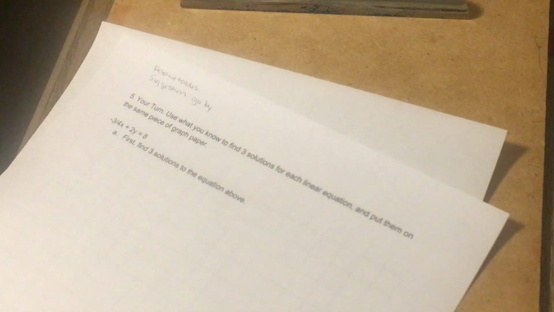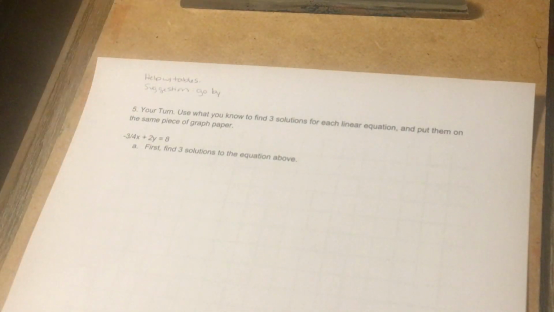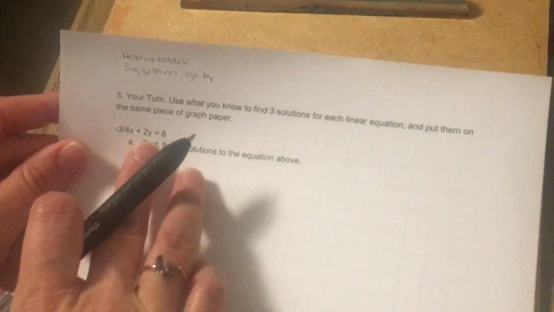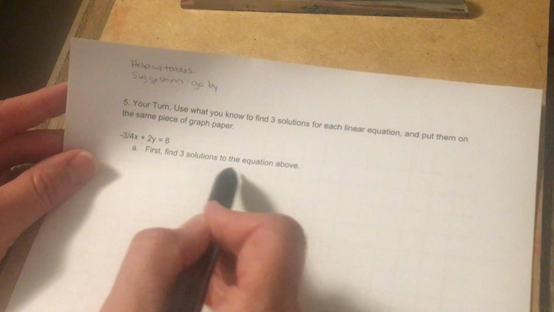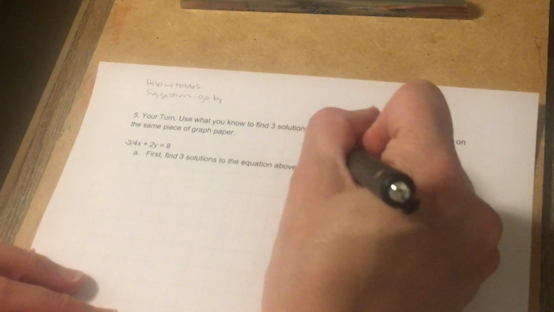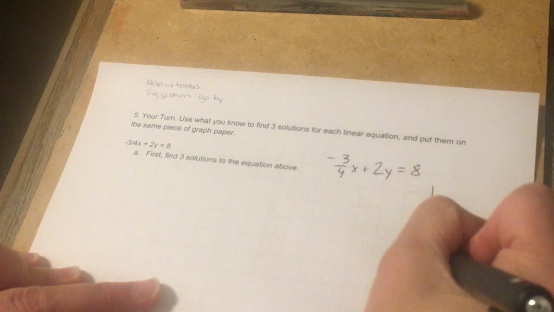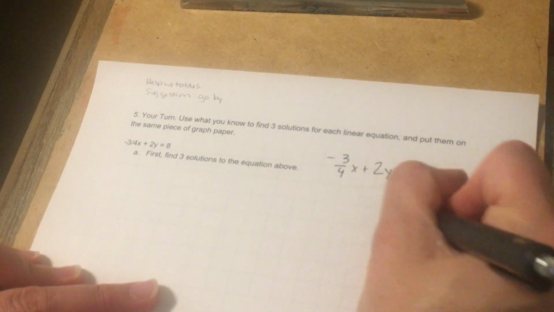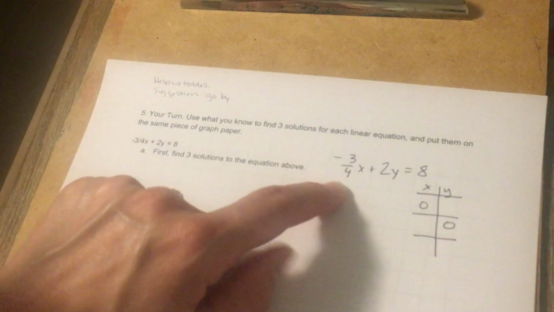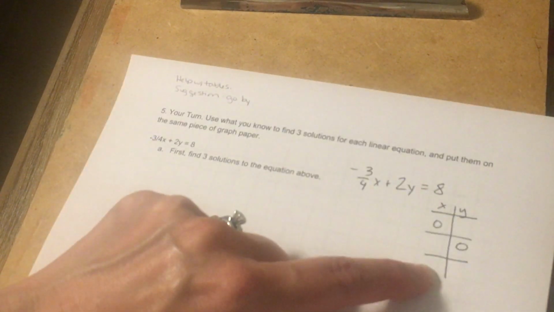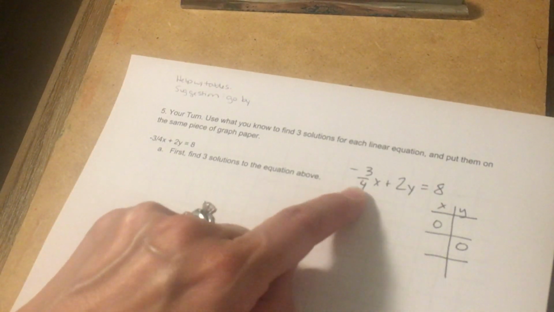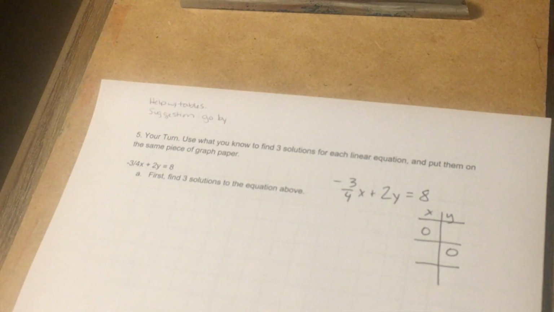Okay. What do you have ahead of you? You've done 4. What I would like you to try is number 5. Again, we have 3 solutions, and you're going to do a table. So you're going to do negative 3/4 x plus 2y equals 8, and you're going to do a table, x and y. And I will do my 0, 0s. Those are the easy ones. Now I'm going to suggest you try x equals 4 here, because there's a 4 on the bottom next to x. It might make your math a little bit easier.